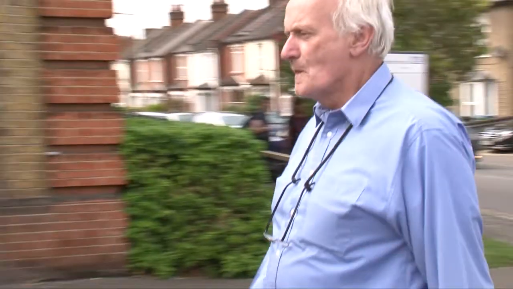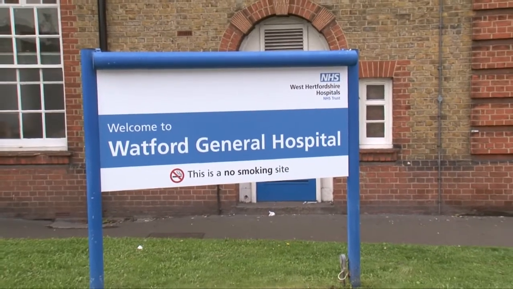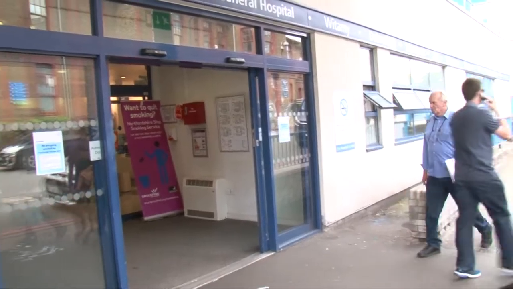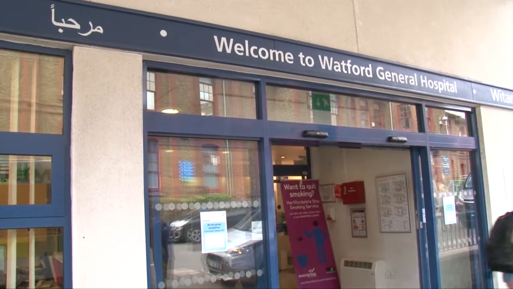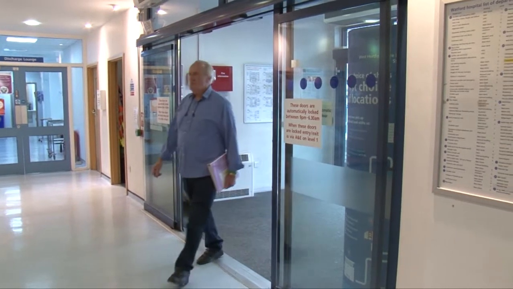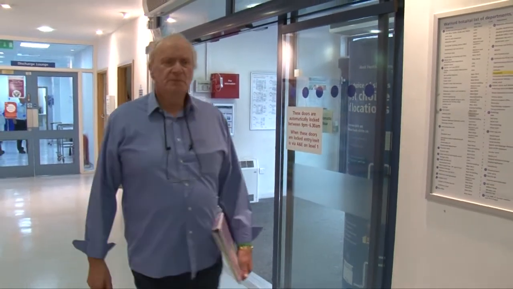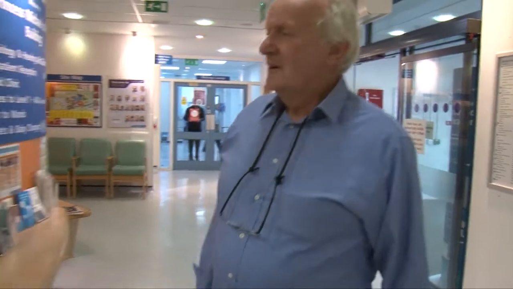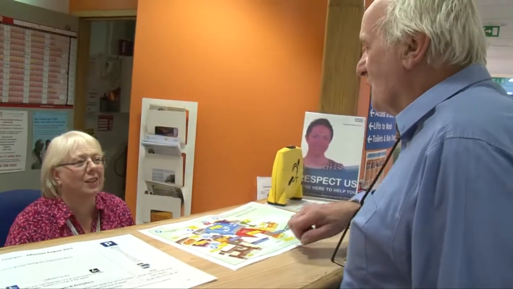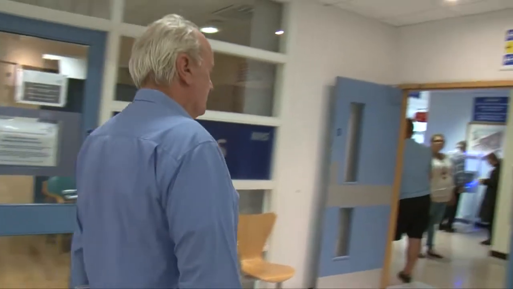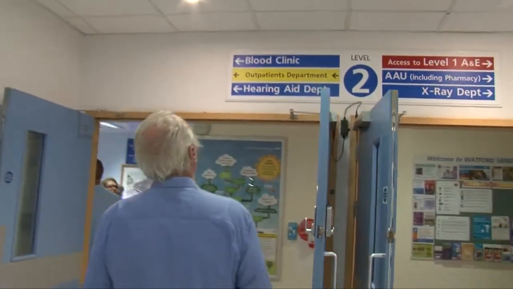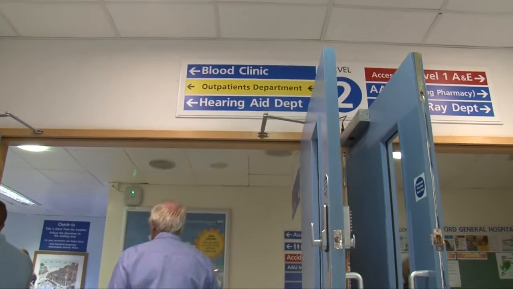It's early in the morning and Robert has come to the hospital for his tests. The receptionist tells Robert to go to the outpatient department, which is on level 2 of the hospital. This is for the blood test.